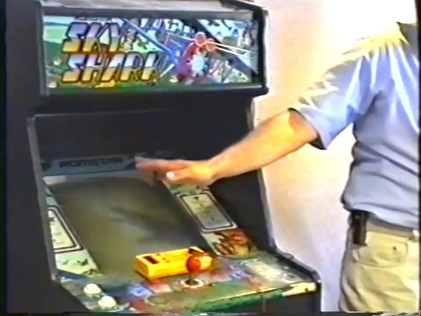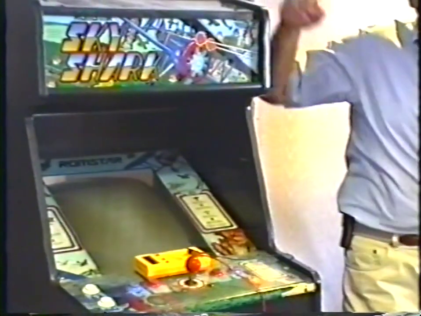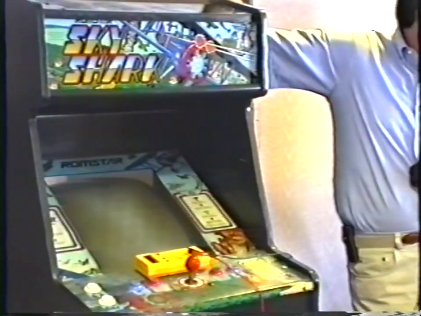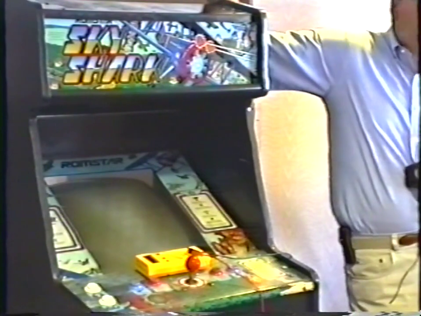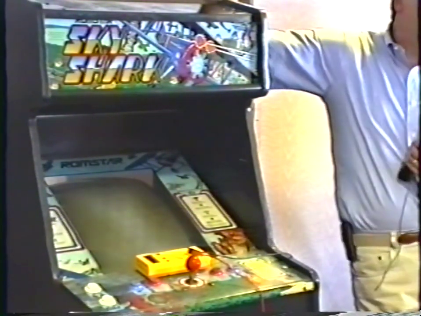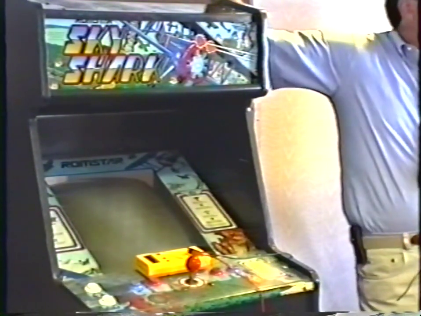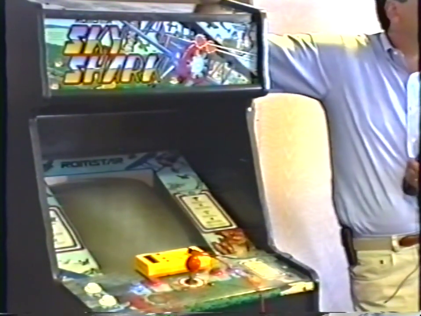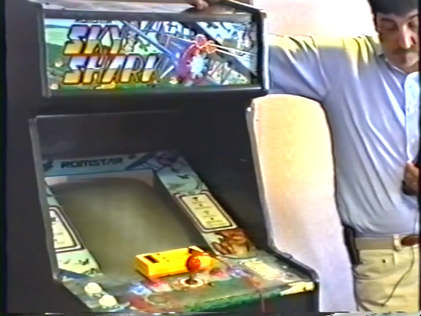If you have a blank screen, but you hear all the game sounds, you have a monitor problem, don't you? Right away, now you know you have a monitor problem. You don't mess around with anything else. You don't poke on the logic board. You don't have to even check the 5 volts. You just go ahead and fix the monitor.